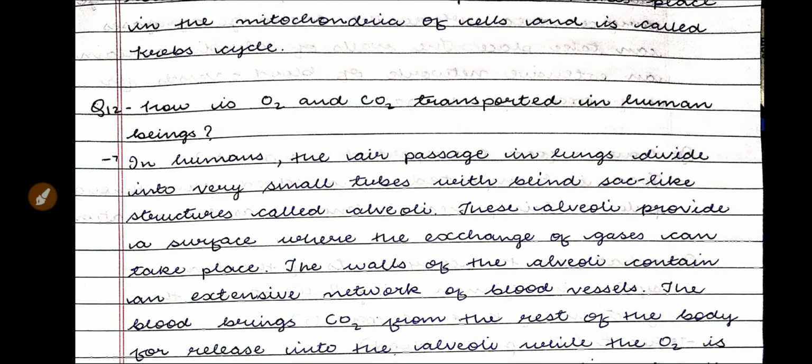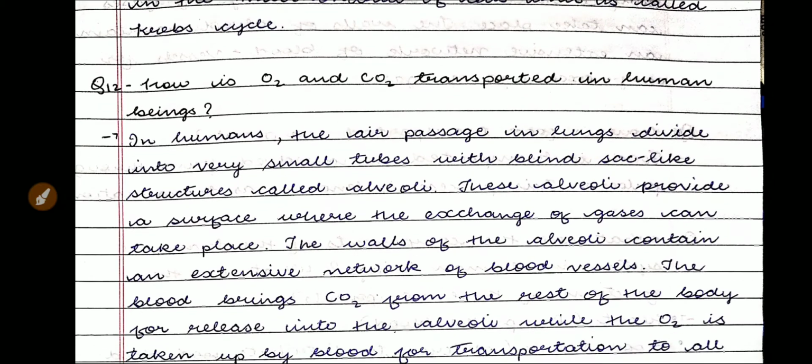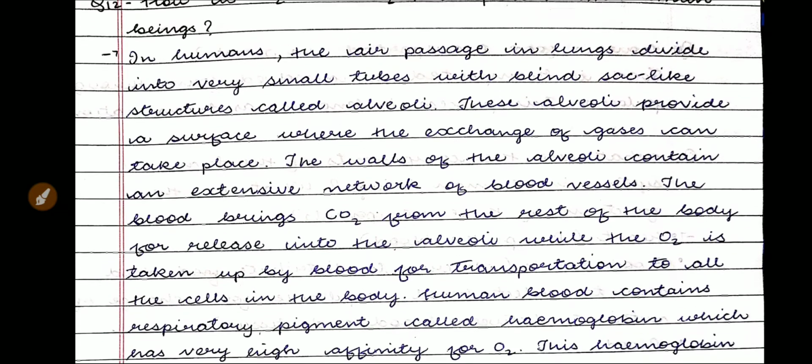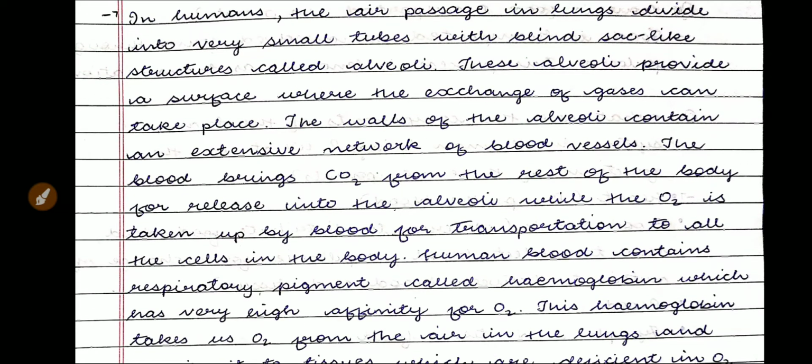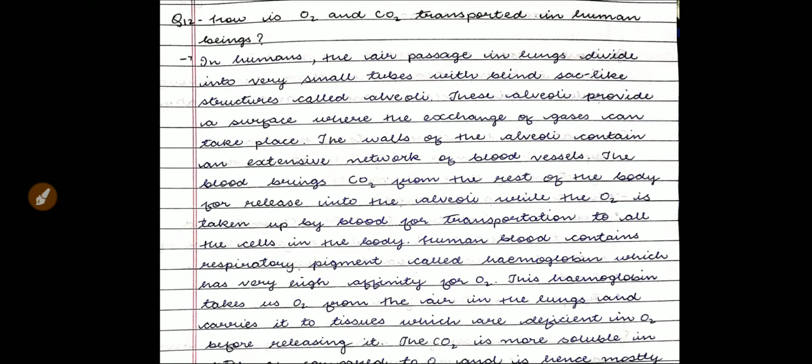How are oxygen and carbon dioxide transported in human beings? In human beings, the air passage in lungs divides into very small tubes with blind sac-like structures called alveoli. These alveoli provide a surface where the exchange of gases can take place. The walls of the alveoli contain an extensive network of blood vessels. The blood brings carbon dioxide from the rest of the body for release into the alveoli, while the oxygen is taken up by the blood for transportation to all the cells in the body.